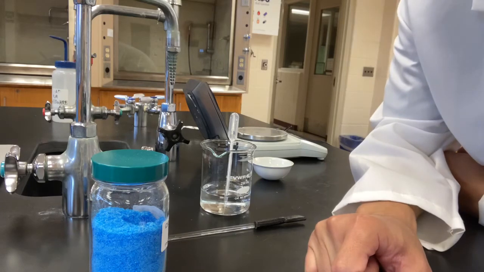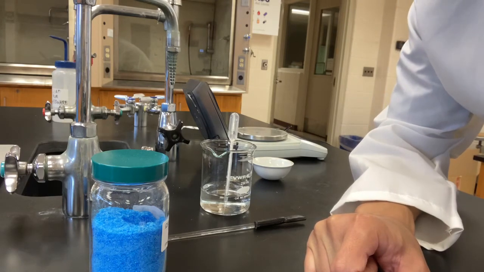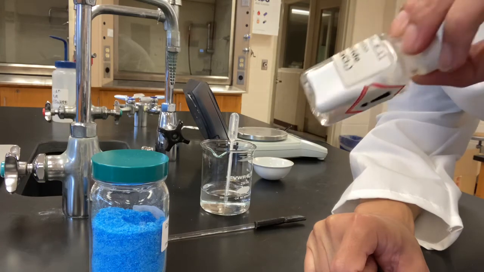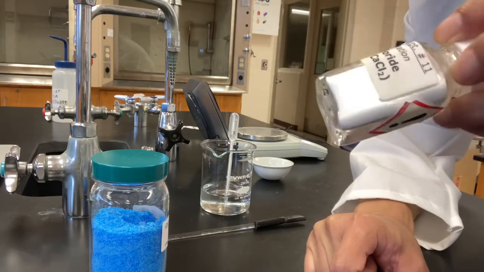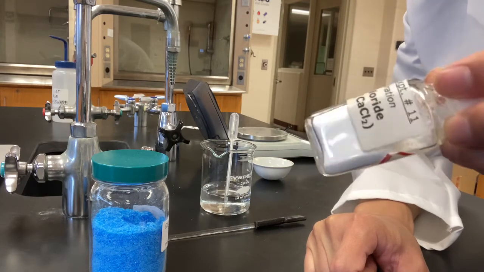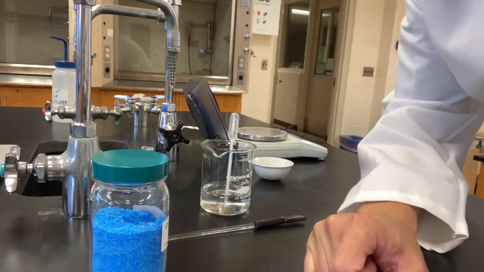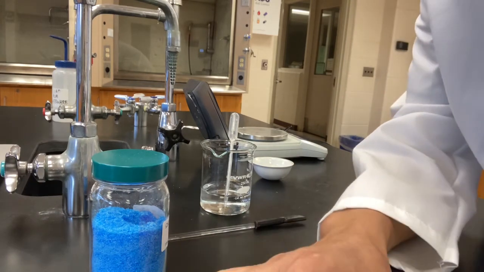We have one last thing to do before wrapping up the experiment. Remember, at the beginning of the lab, we put some calcium chloride sample, a white powder, on a watch glass. We looked at its appearance. We said it was white powder that can flow freely. Now let's take a look at the sample again to see if there's any change.